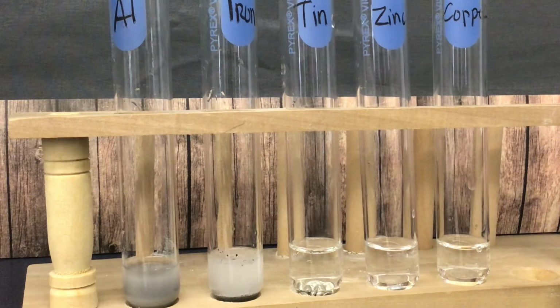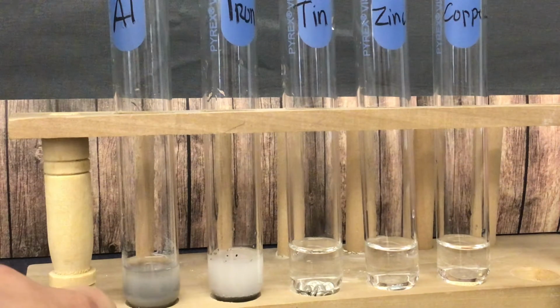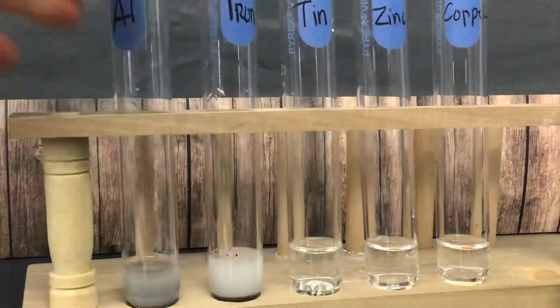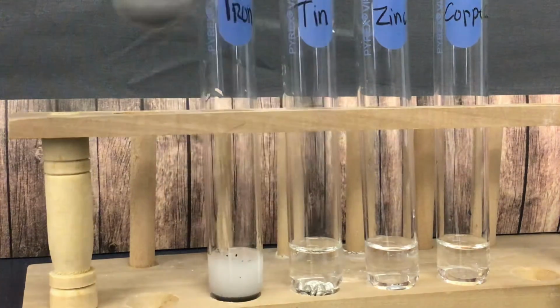Now when you watch this, you can see that aluminum is bubbling slowly. Iron has a reaction. Tin, there are some bubbles there.